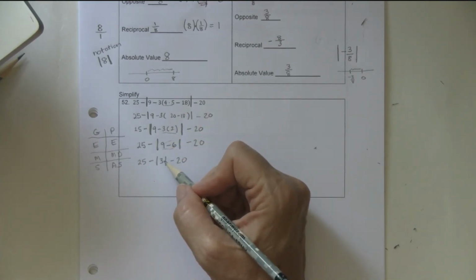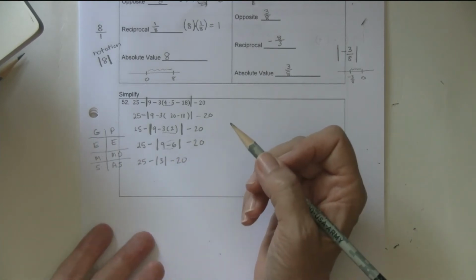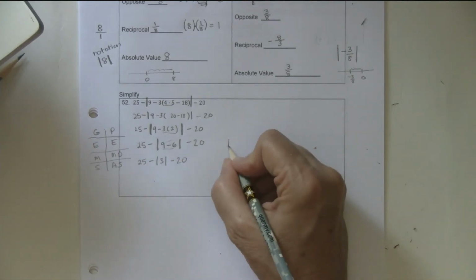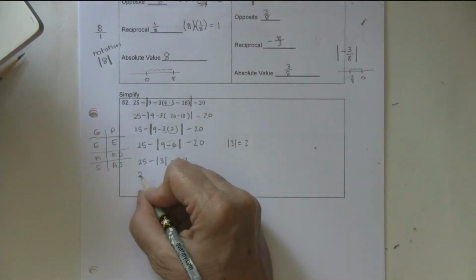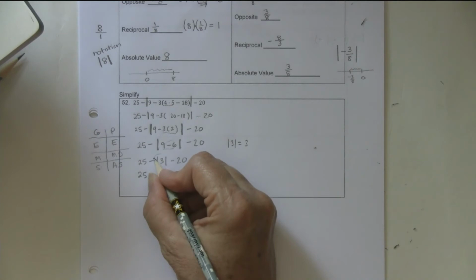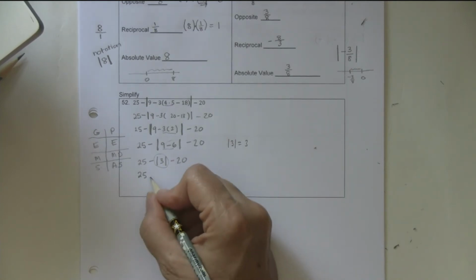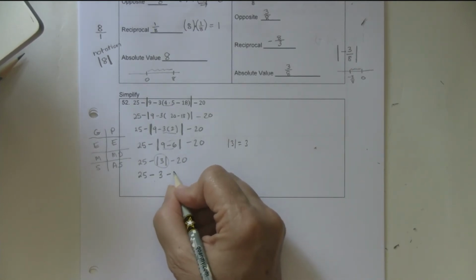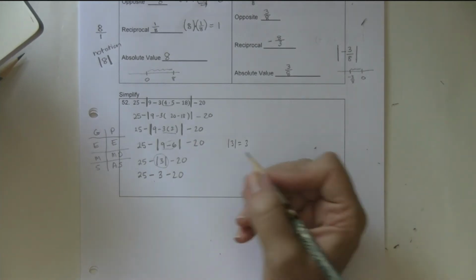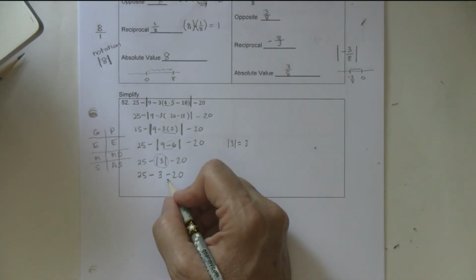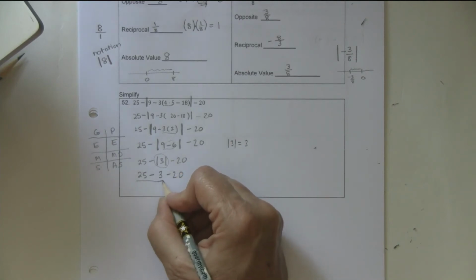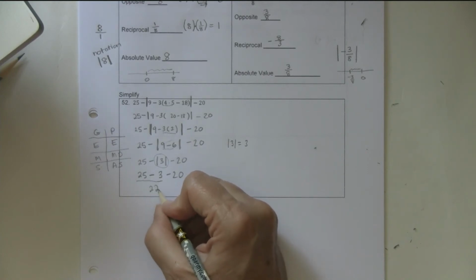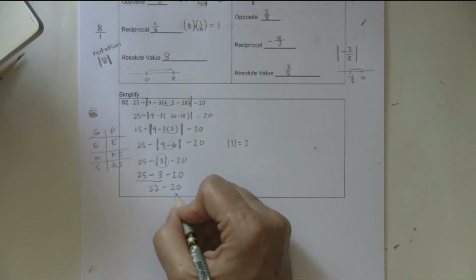The absolute value of 3 is, make it positive, is 3. So I'm going to be using absolute value of 3 is 3. And so I'm going to have 25 take away, and then I have found this absolute value, 3, minus 20. And then now I have no more grouping symbols. I don't have any exponents. I don't have any multiply. So I can do that subtraction left to right. So 25 take away 3, I think it's 22. And then take away 20 is 2.